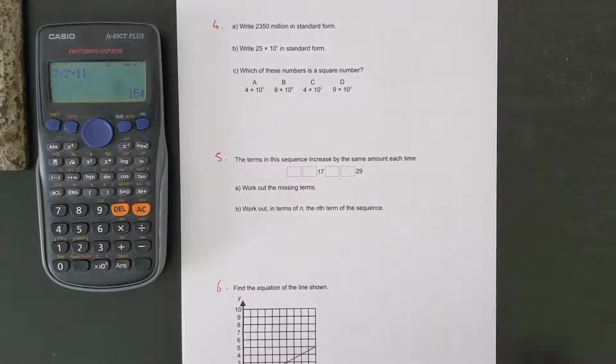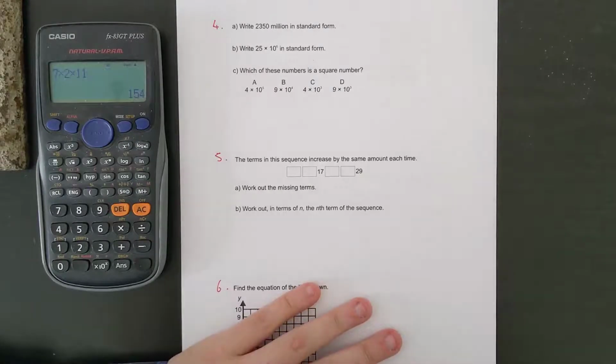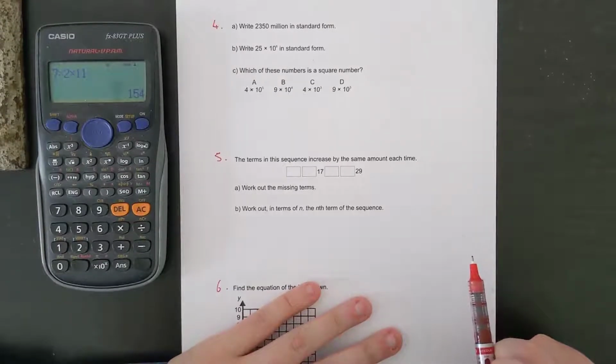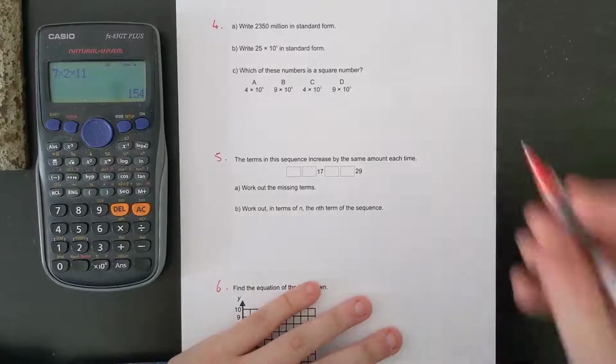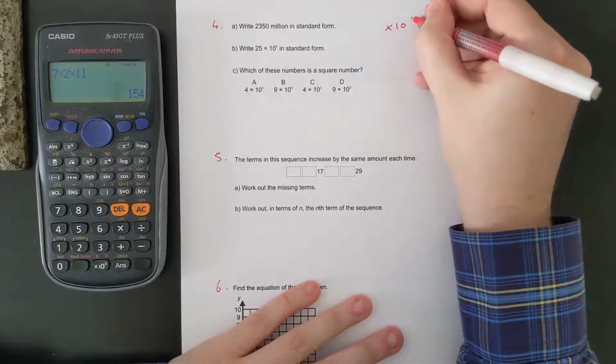And on to the next 4 questions. Question 4, write 2,350 million in standard form. There are several ways I could do this. The nicest way to do it is to know that 1 million is 10 to the 6. That's 1,000 thousands. So I've got 1 million is 10 to the 6.